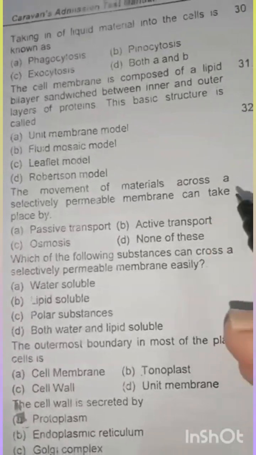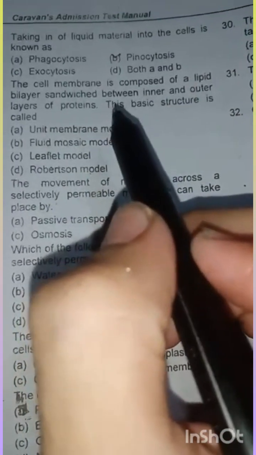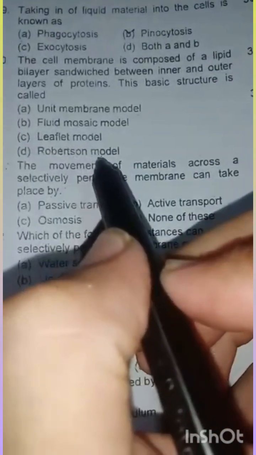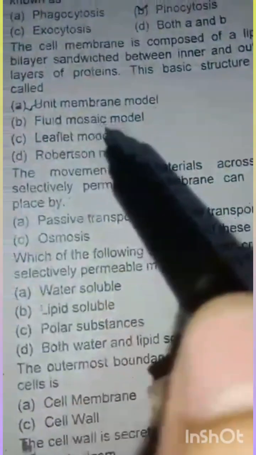Question number 19. The taking in of liquid material into the cell is known as pinocytosis. This is a simple question that is present in the STP book. The cell membrane is composed of a lipid bilayer sandwiched between an inner and outer layer of protein. The basic structure is called: unit membrane, fluid mosaic model, leaflet model, option D, Robertson model. So this was given by the unit membrane concept.